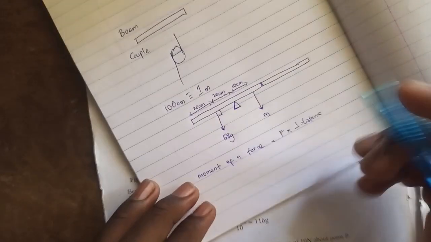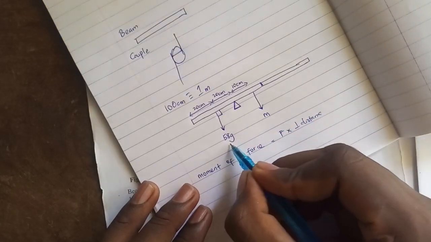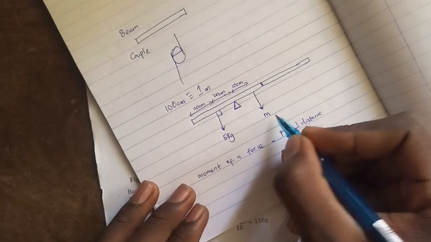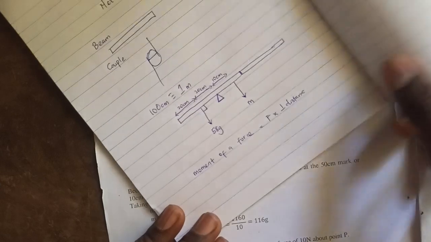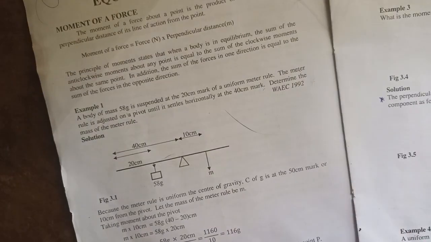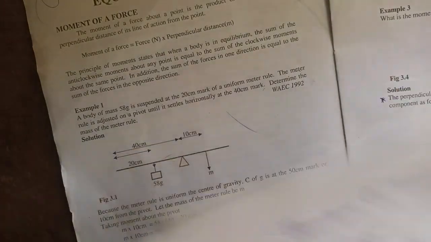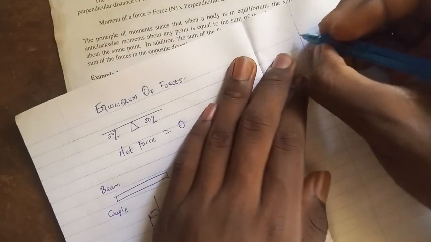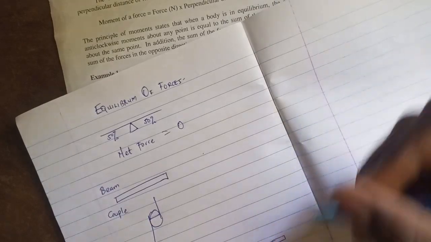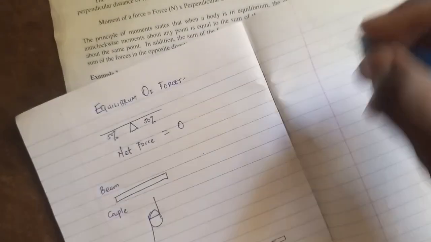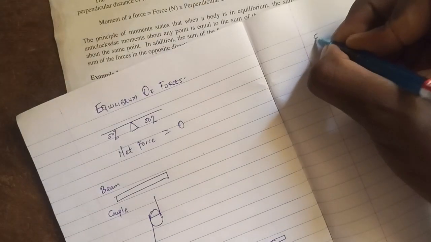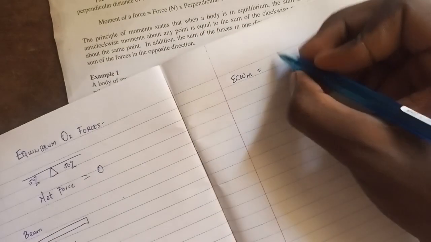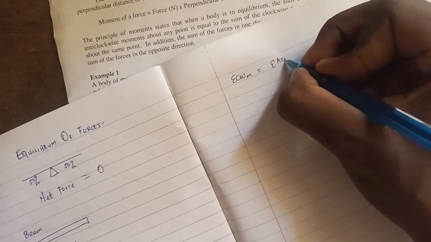So since they are saying we should calculate gram, we could have converted this into Newton because force is usually Newton. But since they are saying we should calculate mass here, we might not need to calculate them in force and just do our sum straight. So since it is equilibrium, moment of a force, we know that the sum of clockwise moment equals the sum of anti-clockwise moment.